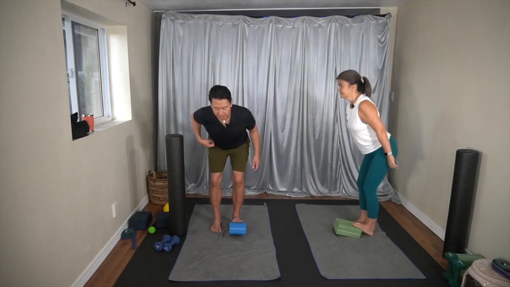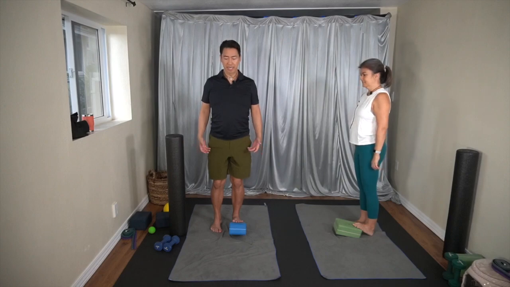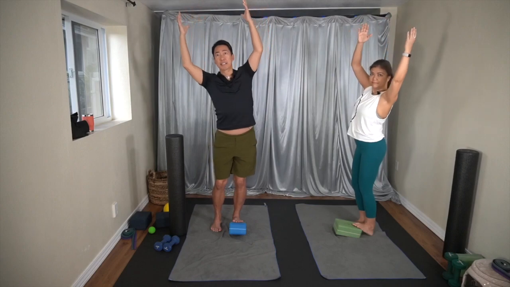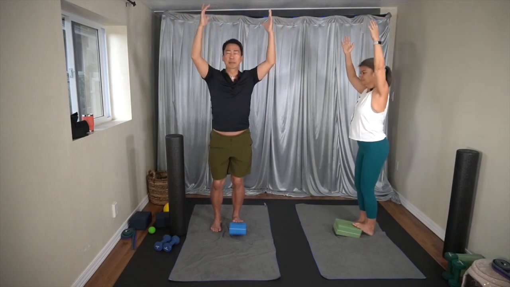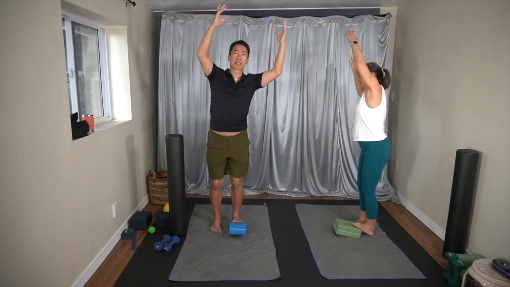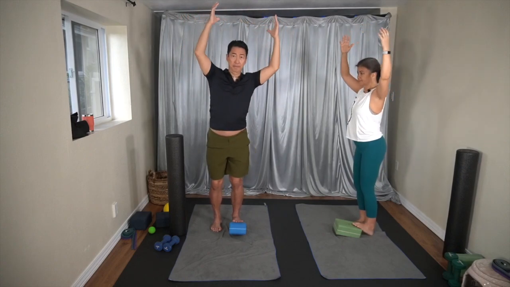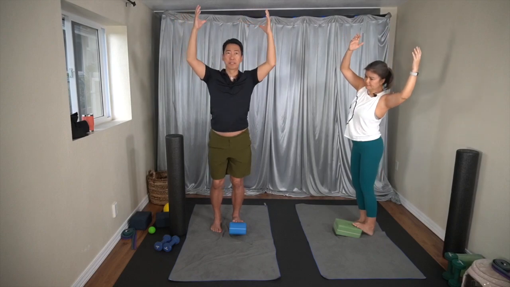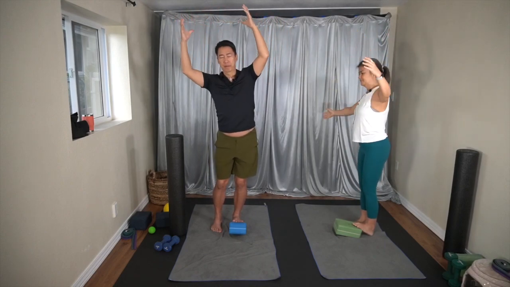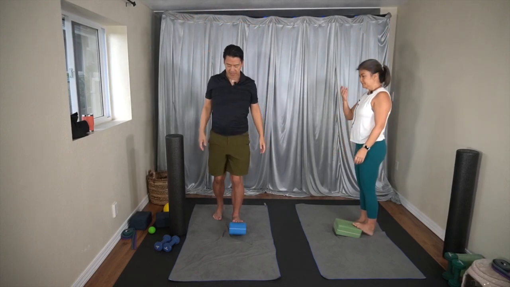Suck in that tummy. 10. Okay. Keep your knees bent, arms go over the top of your head. You're gonna go side to side. The trick here is to really move from your hips with those knees bent. Keep those knees turned out. This is gonna make your back muscles fire up. 10. Good.